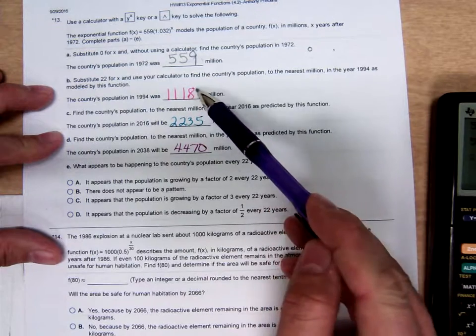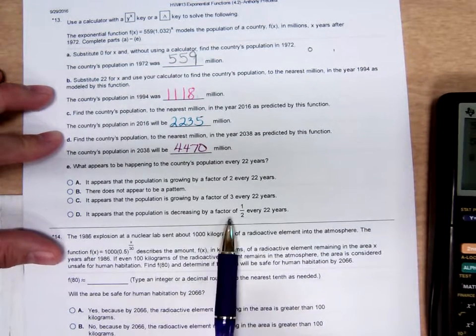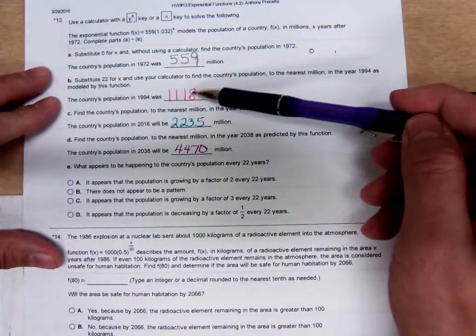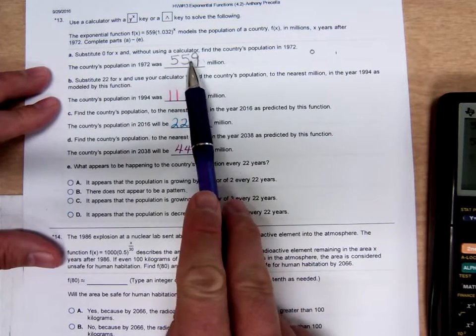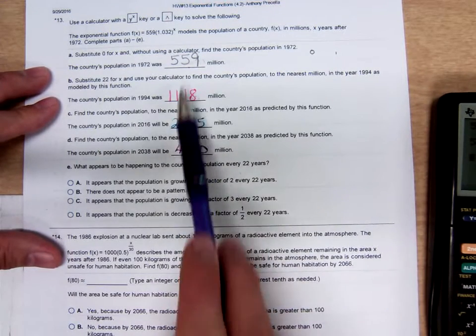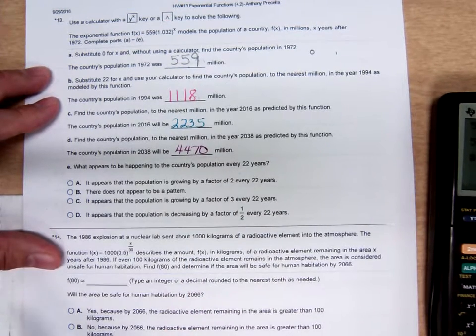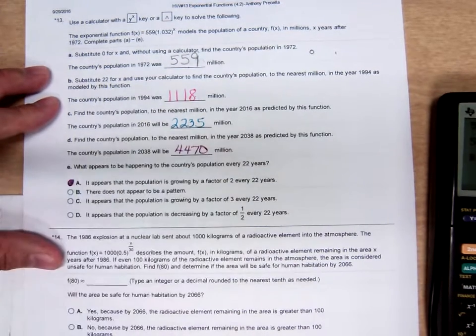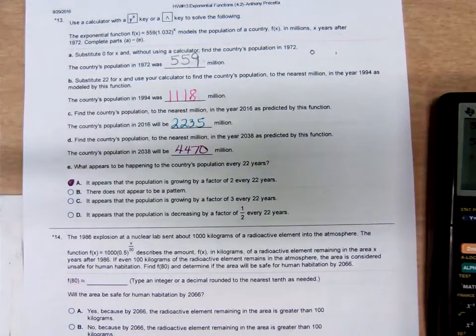Are these tripling every 22 years? Or is the population decreasing by 1/2? Well, the population is certainly not decreasing. In fact, if you just multiply each one of these numbers by 2, you get pretty close to the next number. And so I'm going to say A, the population is growing by a factor of 2. It's doubling every 22 years.